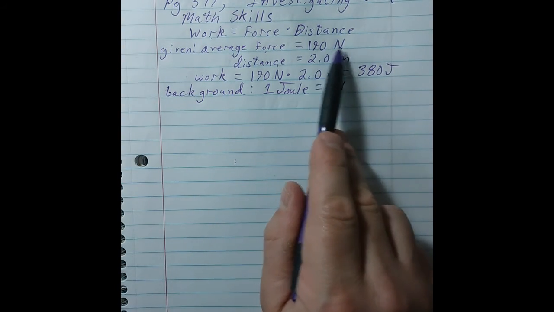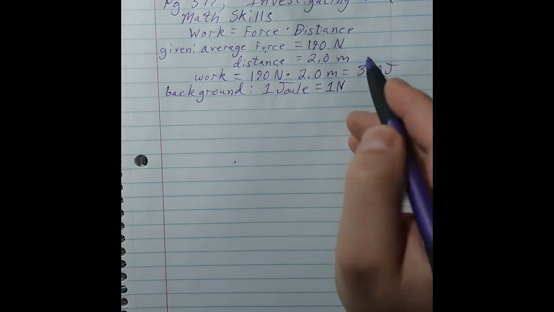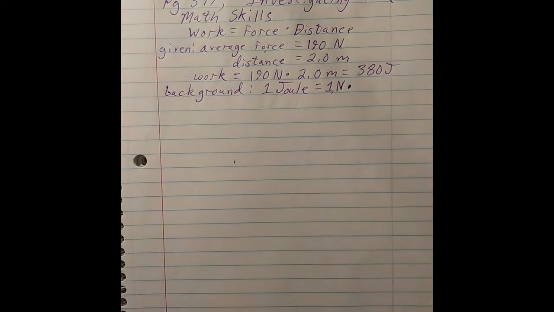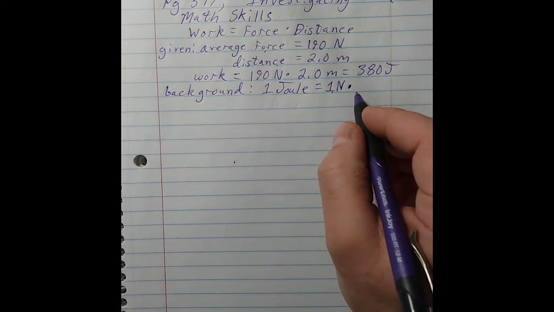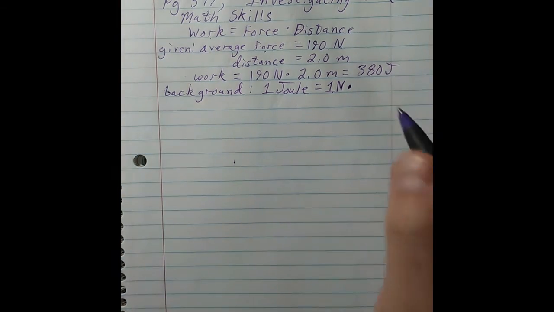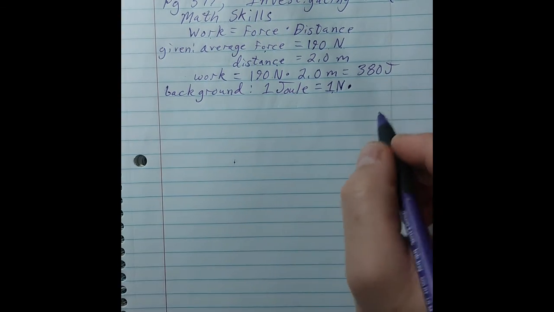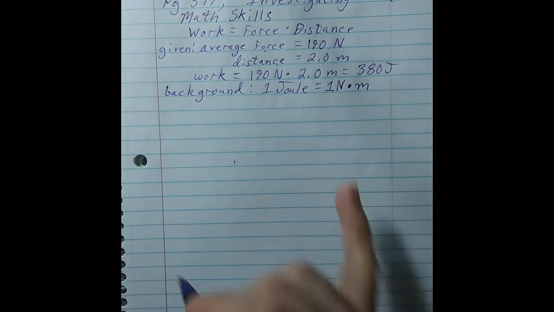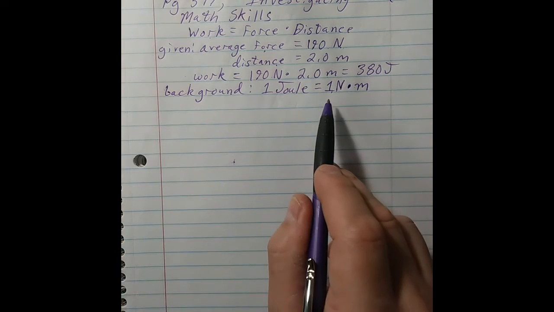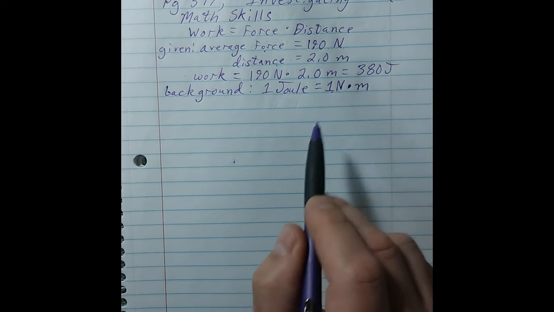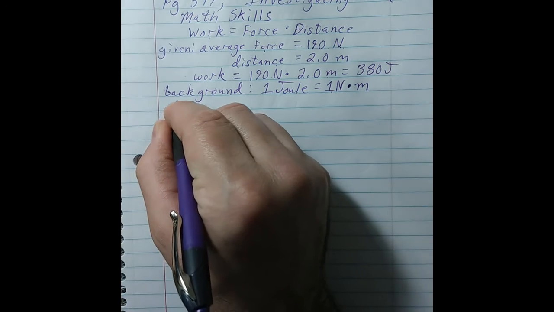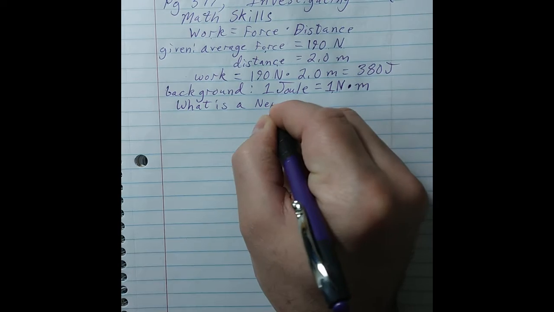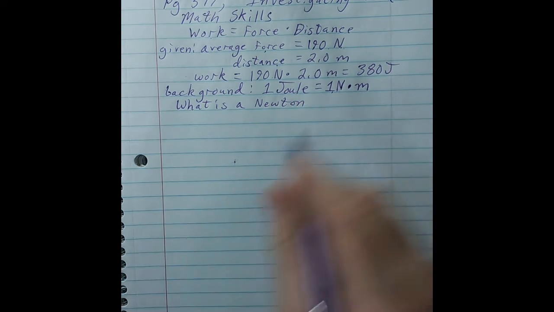Average force is 190 newtons times unit of force times what? Times the distance applied through, force applied through a distance. So 1 newton times a meter. Now, where I'm going with this is what makes up a newton. So this is a little bit of review. What is a newton again? What is a newton, Mr. Isaac?